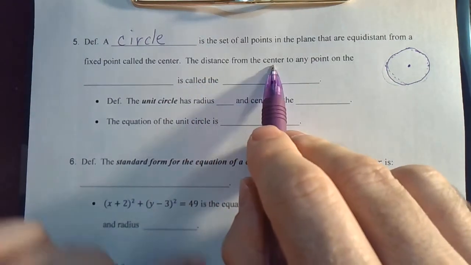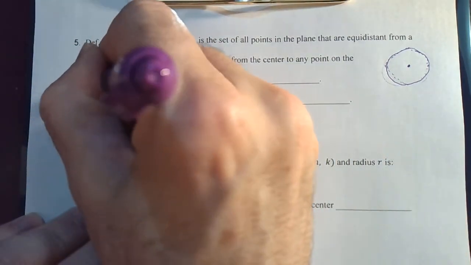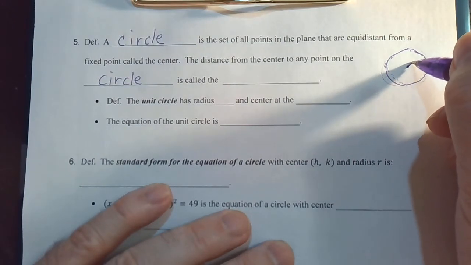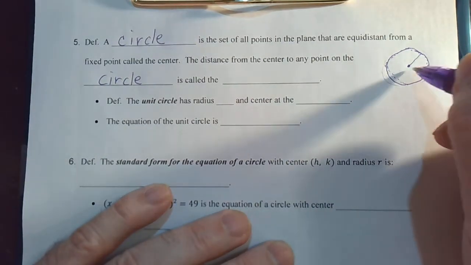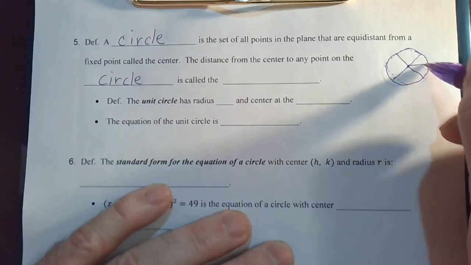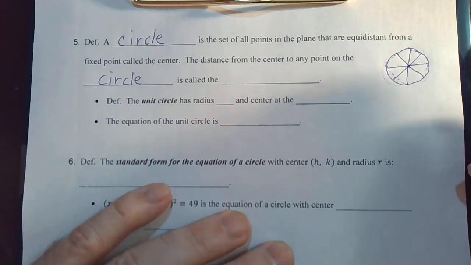The distance from the center to any point on the circle is what? This distance, which happens to be the same as this distance, or this distance, or that distance. It's always the same distance. So what is that distance called?